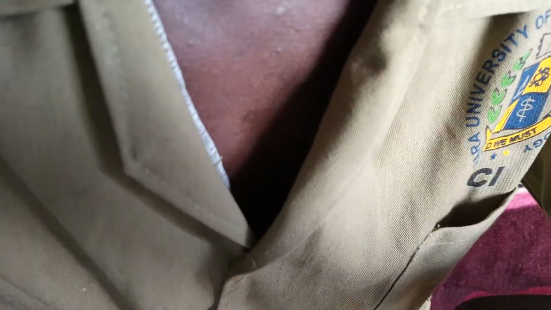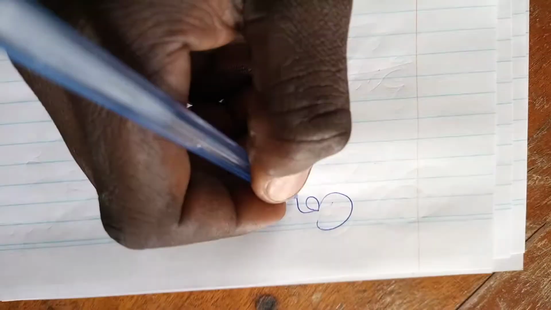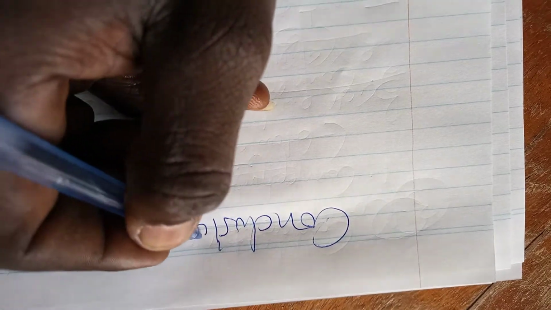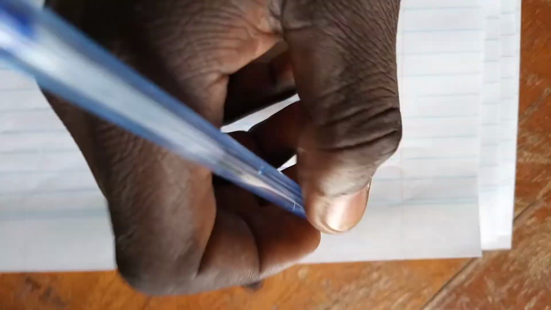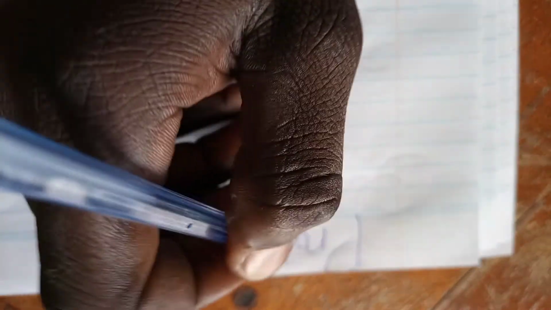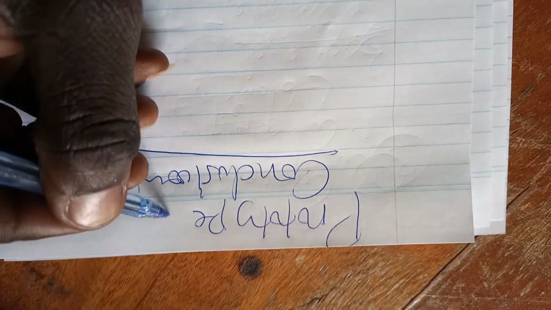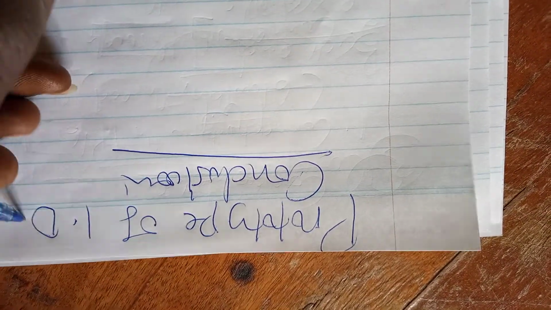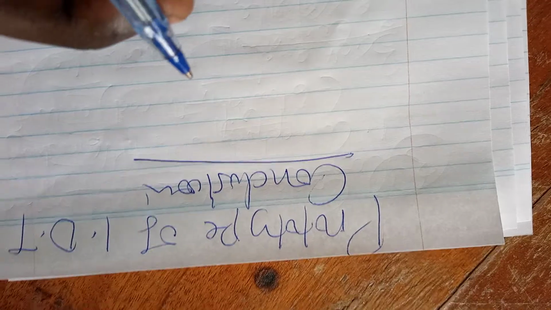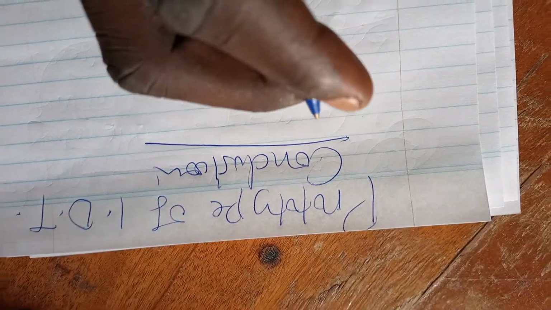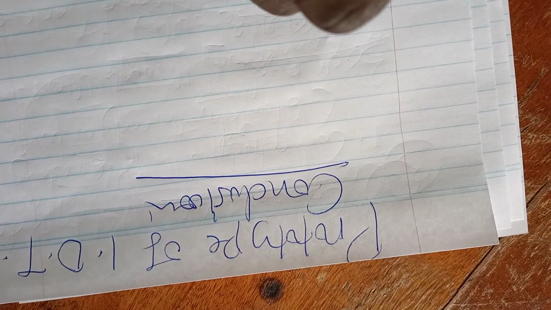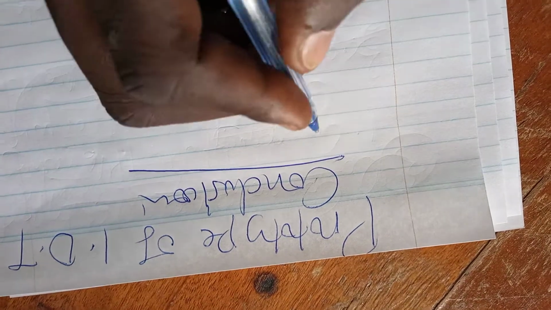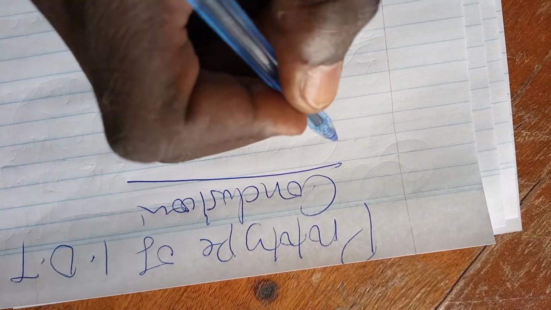Now, in conclusion about prototyping, every successful IoT based product, system or service needs to be prototyped.